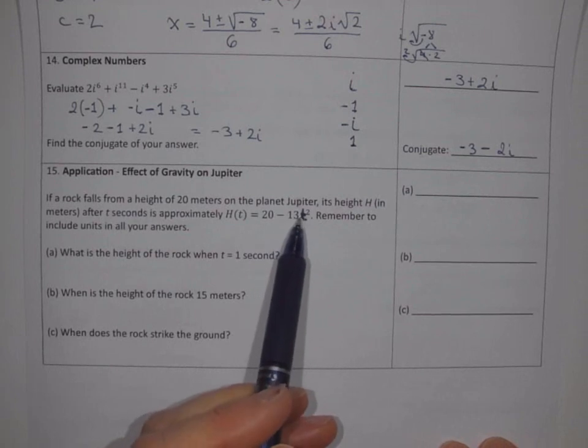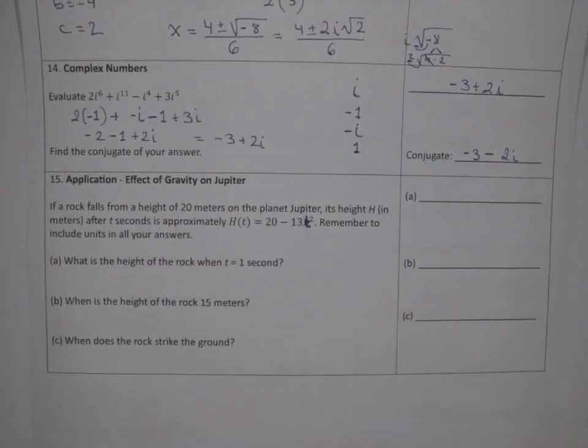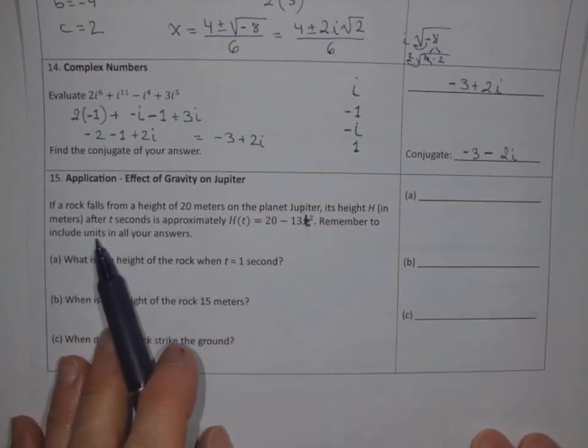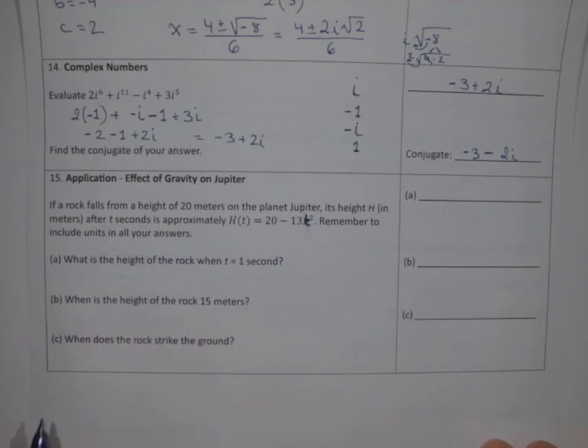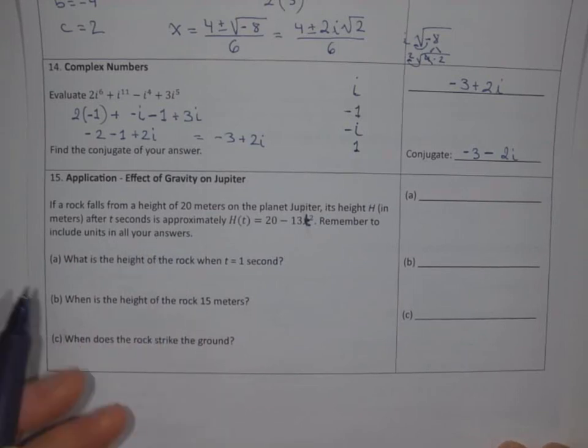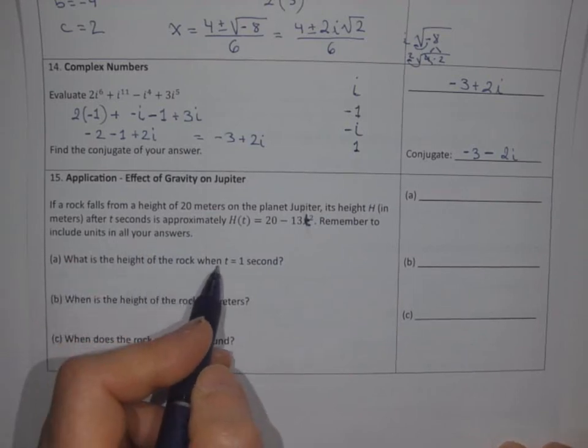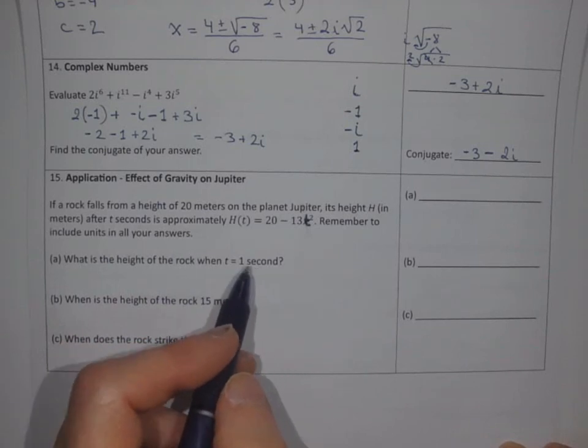So negative 13 is going to be the acceleration due to gravity on Jupiter, right, which is different than the one we have on Earth. And then we need to remember to include units in all our answers as appropriate. So little a says, what is the height of the rock when t equals 1 second?